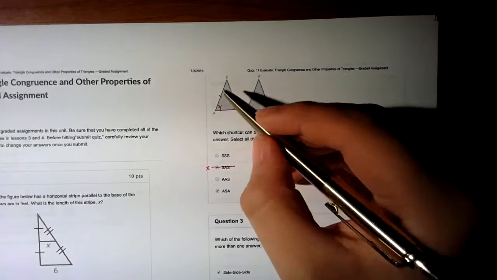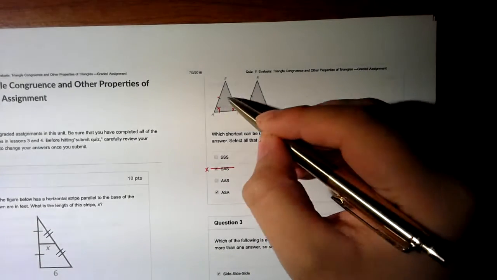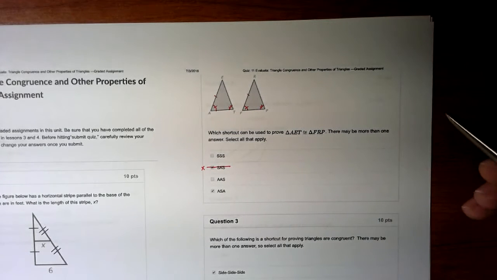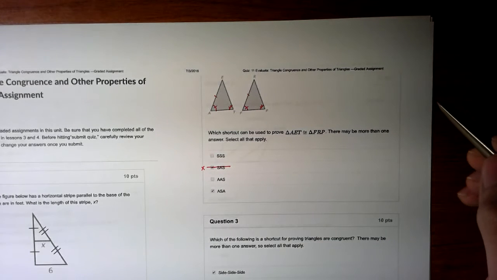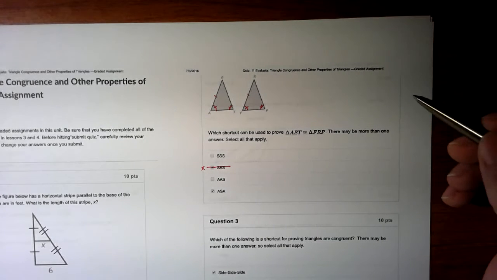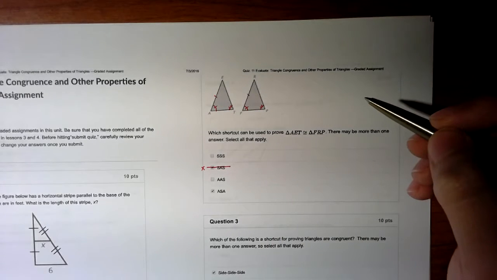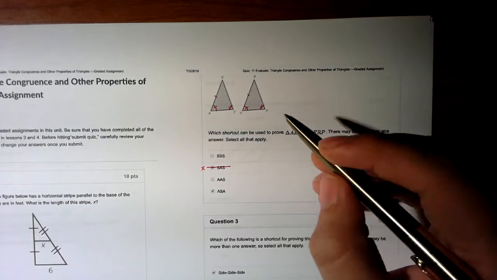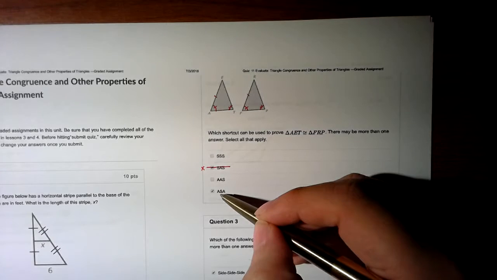We would need to know something about one more pair of corresponding sides. You'd have to know that those two sides are congruent. So we definitely cannot use that one. And then you wrote angle, side, angle.